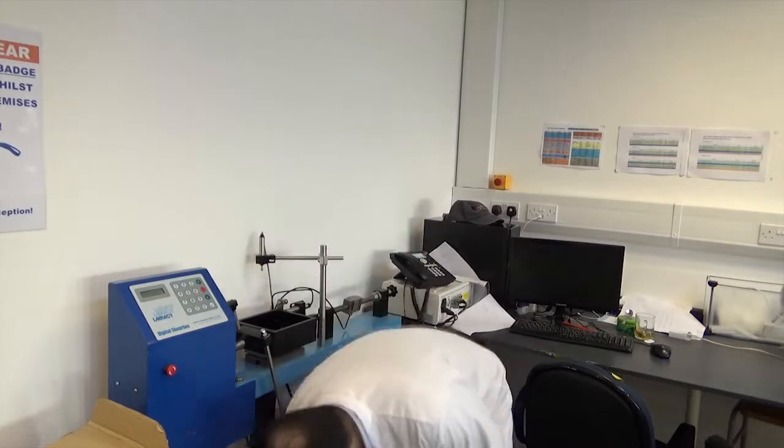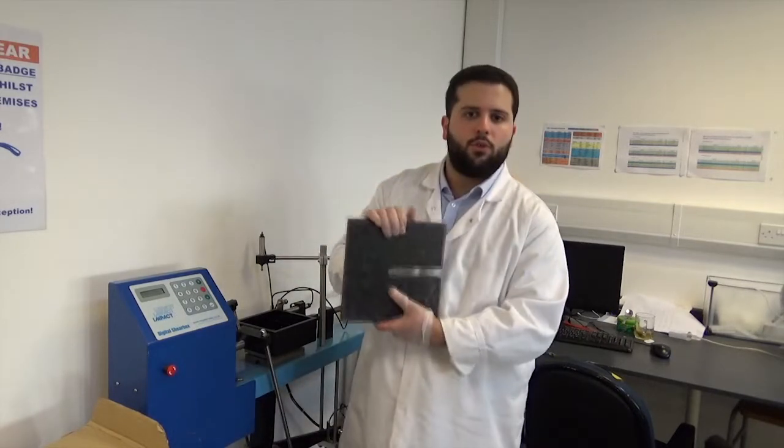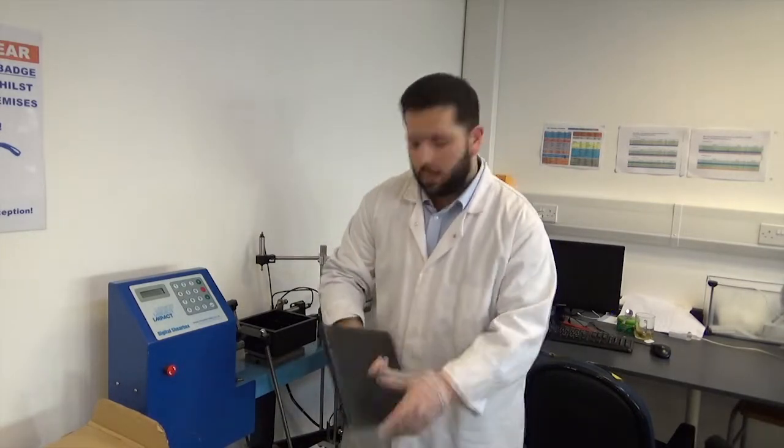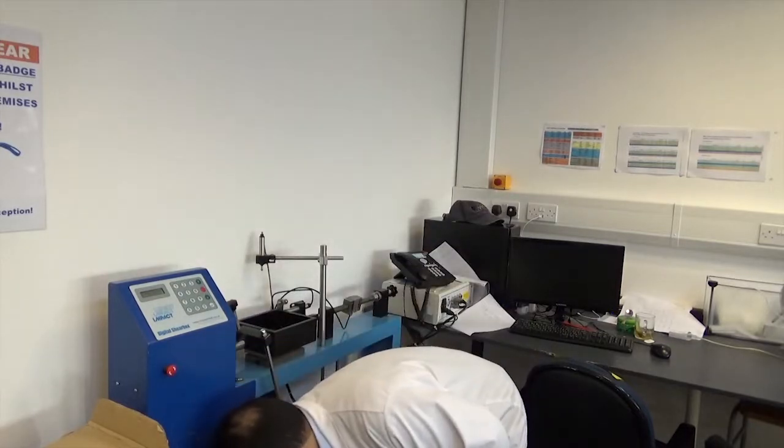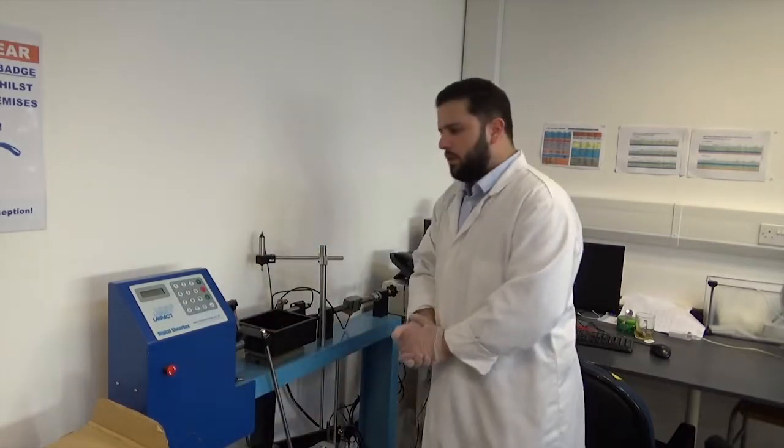Of course, we have the dead weights here, 1, 2, 4, and 8 kilos, in case we need to have an addition of them. And that's pretty much it.